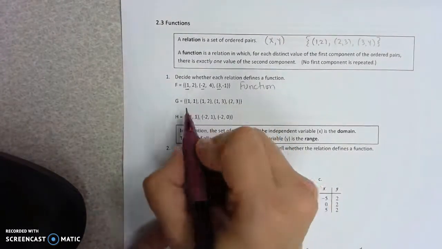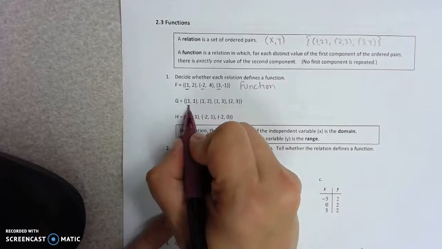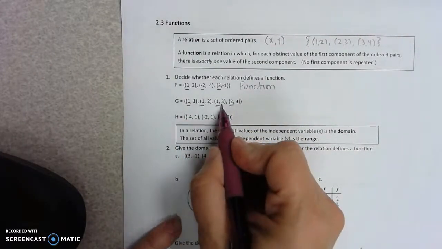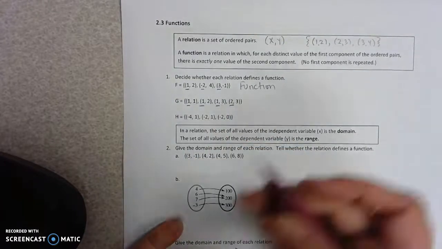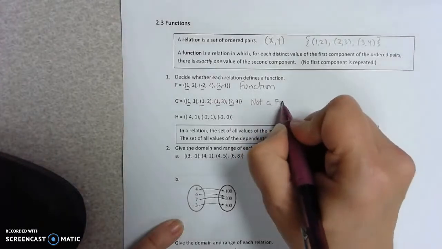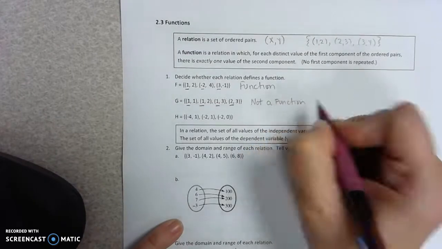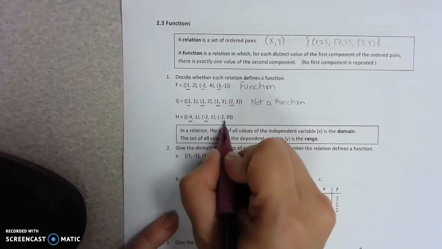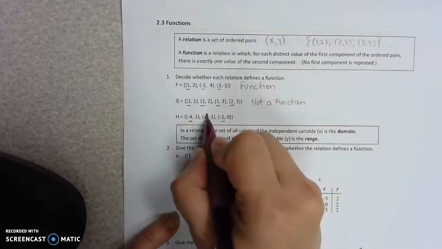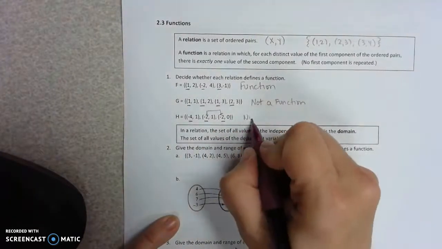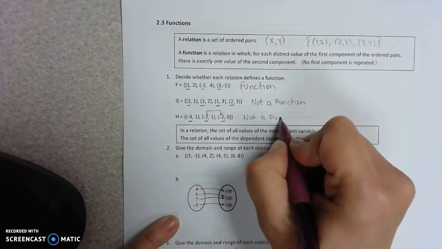Looking at relation g, looking at just the x values, I have 1, 1, 1, and 2. So in 3 of the ordered pairs, they have an x value of 1, and since those are the same, or they repeat, then we would say this is not a function. Looking at relation h, we have negative 4, negative 2, and negative 2. Since these two x values here are the same, then we will say this is not a function.